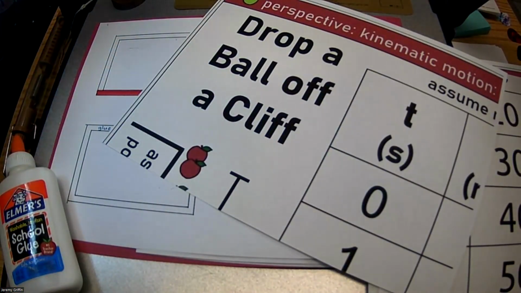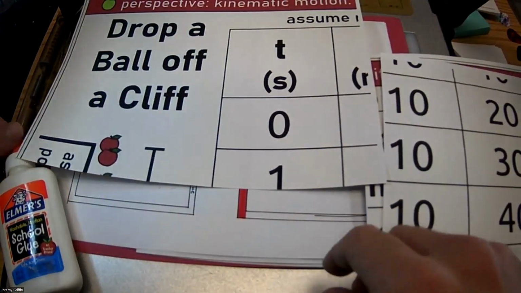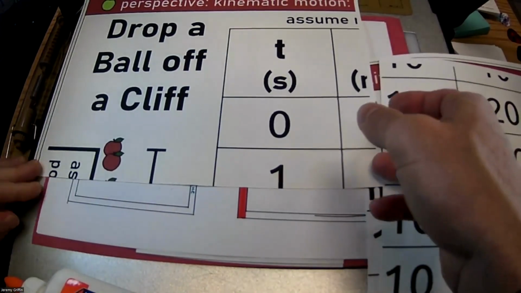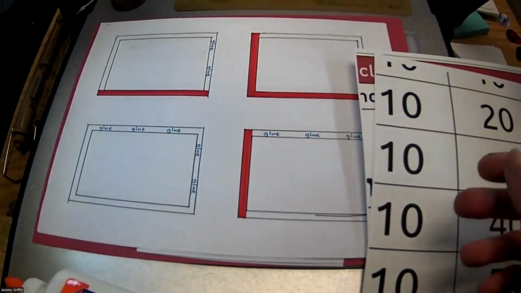I'm hoping too, while you guys are putting these together, that you get a real close look at the ones that you're putting together and that your classmates are putting together, especially at your table, and get a little bit of extra view and deeper appreciation. Okay, so there's that one. I'll cut, put that to the side.